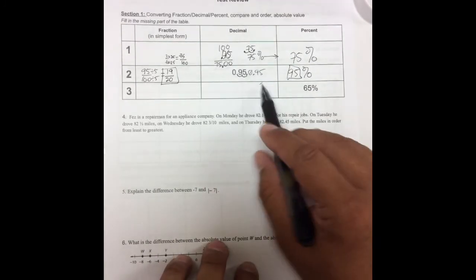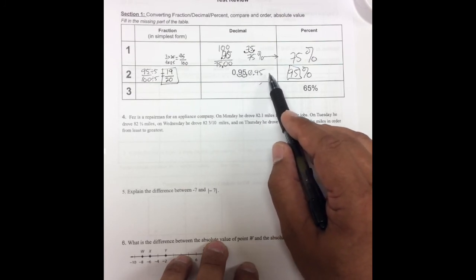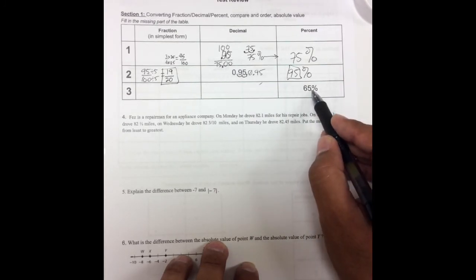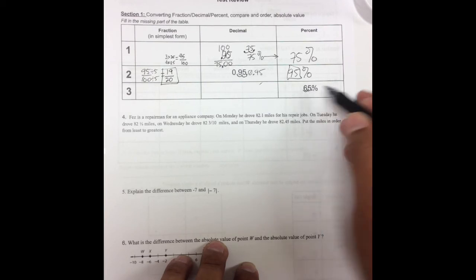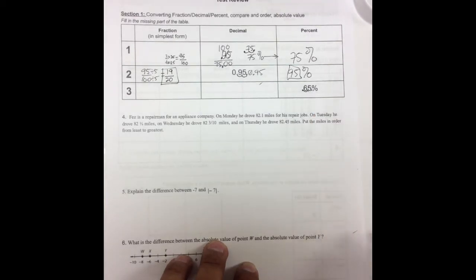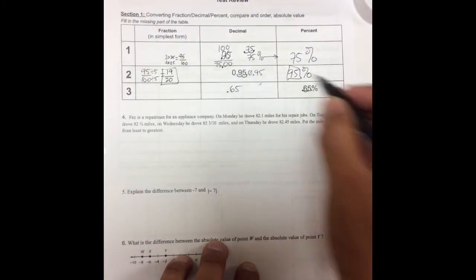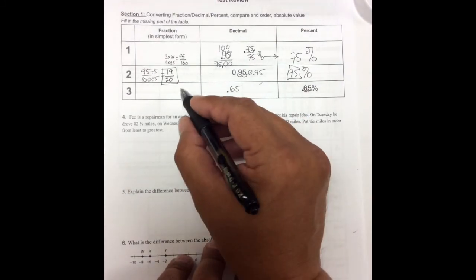Number 3, we have a percent. To get from a decimal to a percent, like we did here, we multiplied by 100, which moved the decimal place 2 places to the right. To get from a percent to a decimal, remember the decimal is next to the percent sign, between the percent and the last digit. So we're going to divide by 100, which virtually moves the decimal to the left 2 spaces, which gives me 65 hundredths as my decimal form.